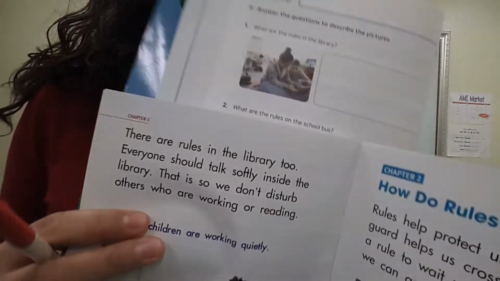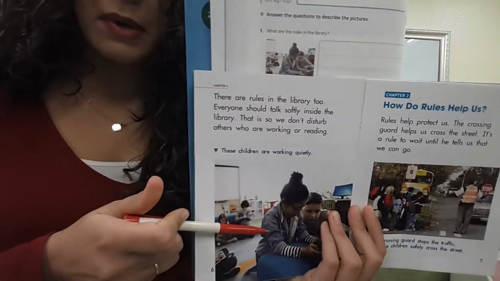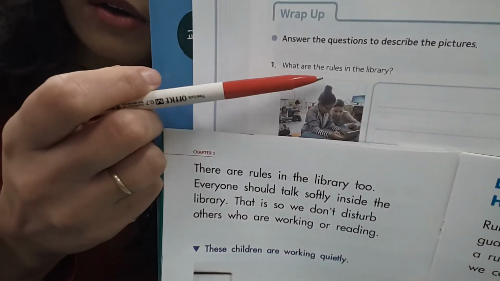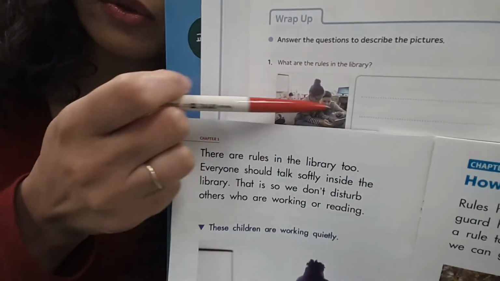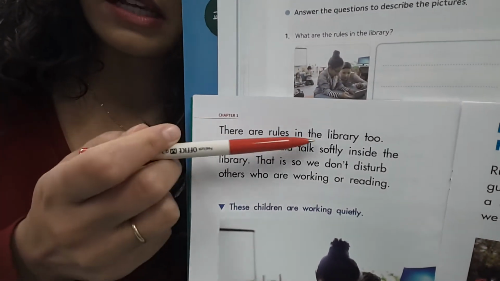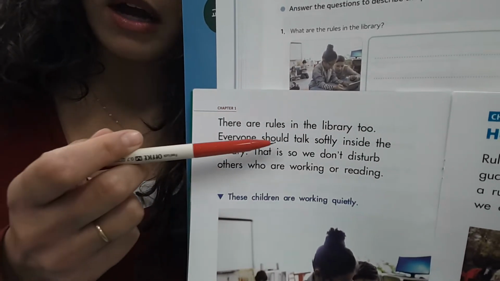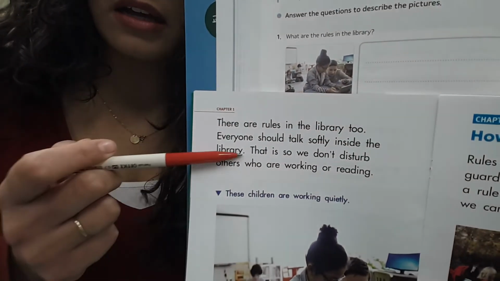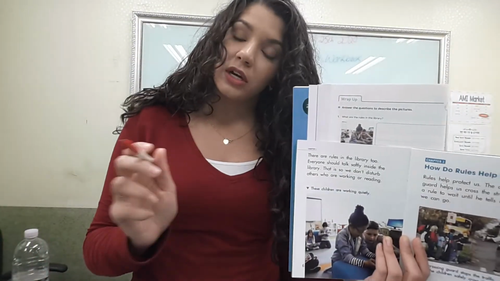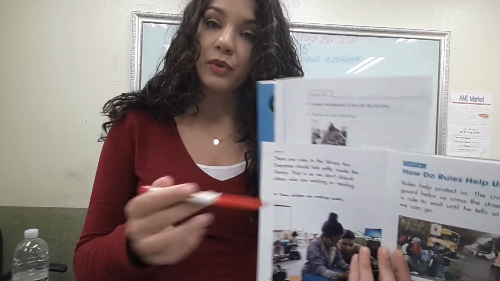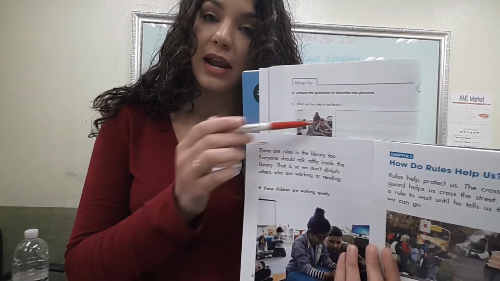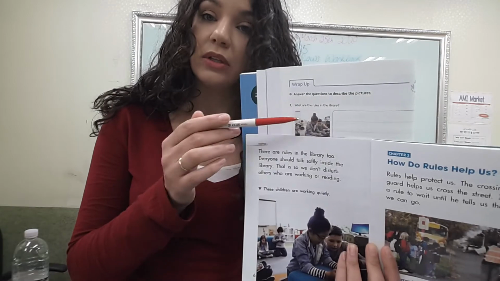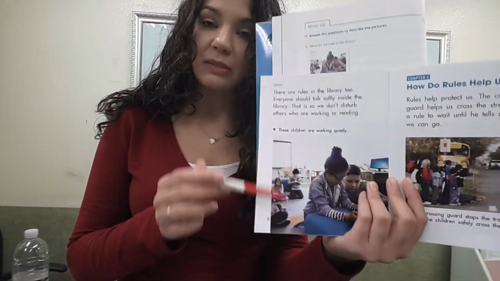For example, look at the first picture. This is the same picture as this one. Write the rules. What are the rules in the library? There are rules in the library too. Everyone should, here's a rule, should talk softly inside the library. When we see the word should, it's usually a rule. When we see the word must, it's usually a law. Write the sentence that includes the word should. That's the rule about the library, okay, on this page.